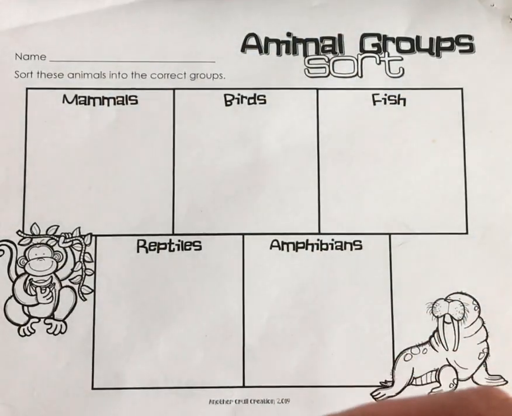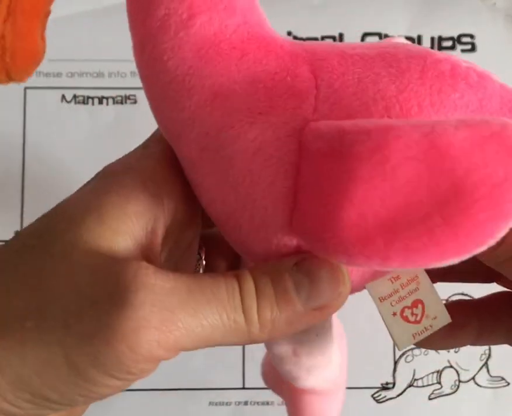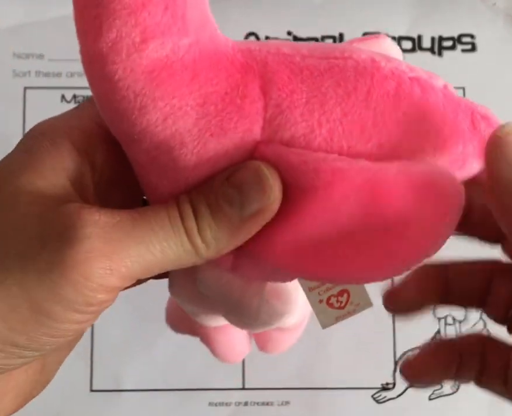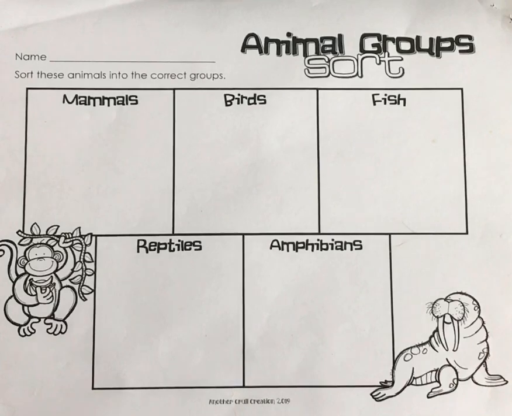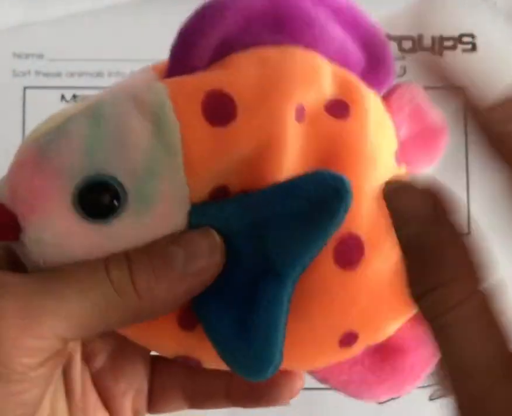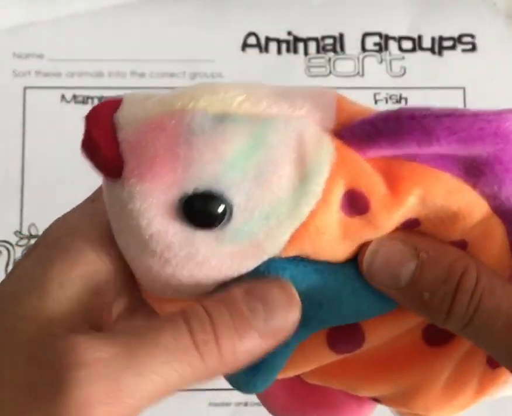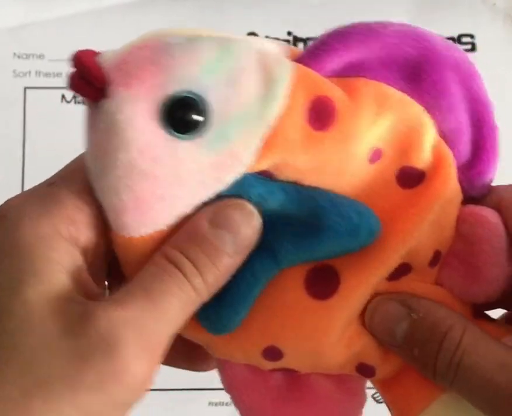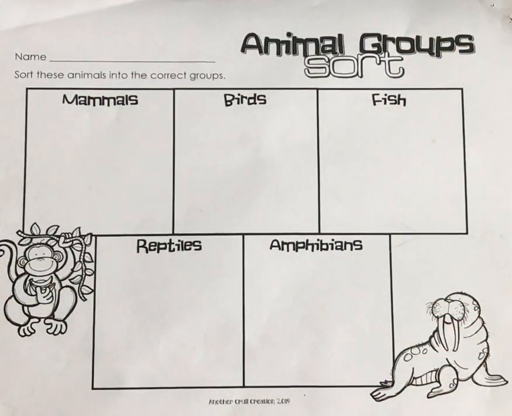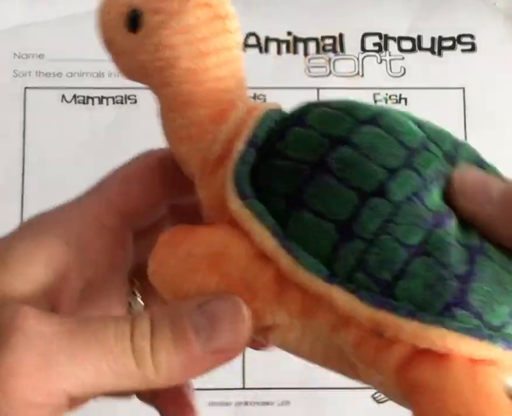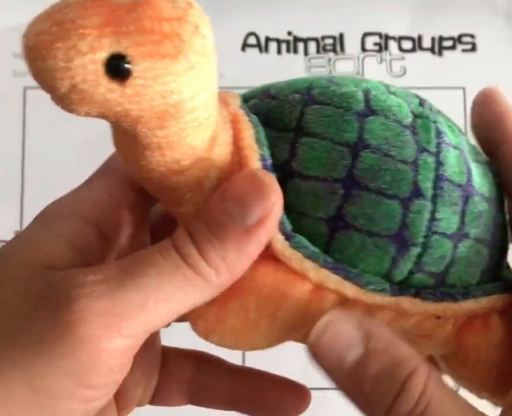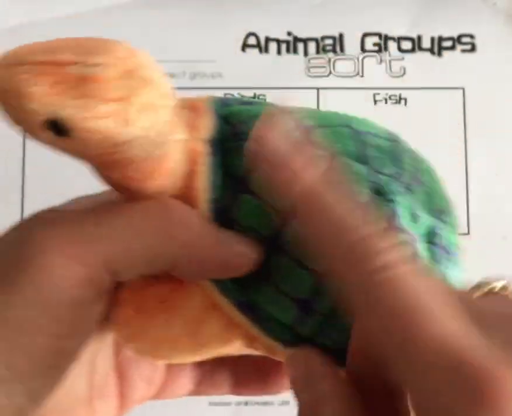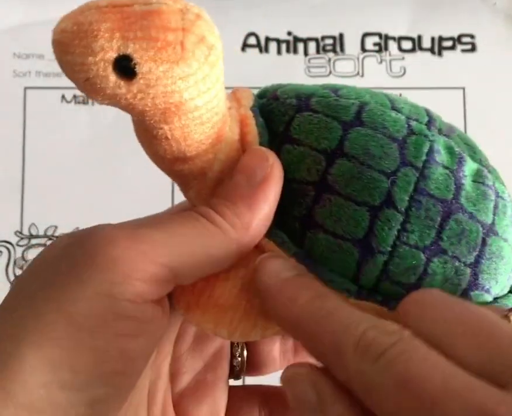Then we learned about birds. Birds have feathers that cover their body, and they have wings. Then we learned about fish. We learned that fish also have backbones, and they live in the water. We learned about reptiles. Reptiles also have a backbone, and they have scales that cover their entire body. This turtle actually has a hard shell, but underneath it has scales on its skin.